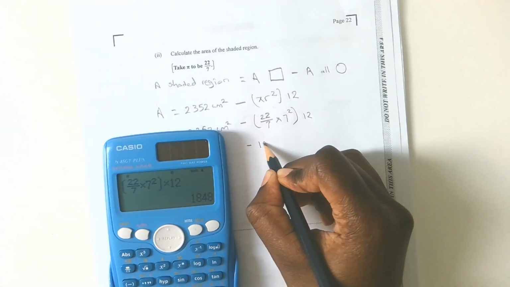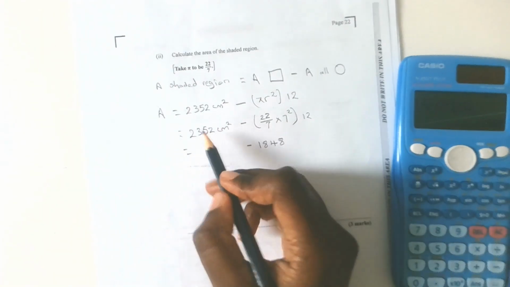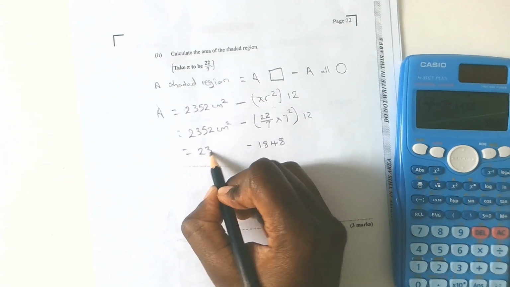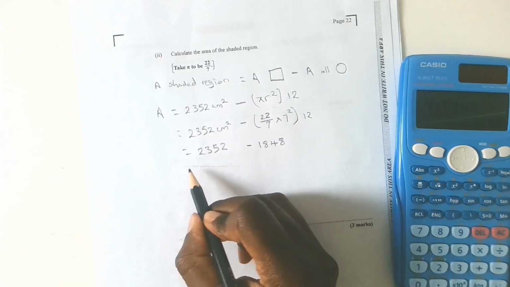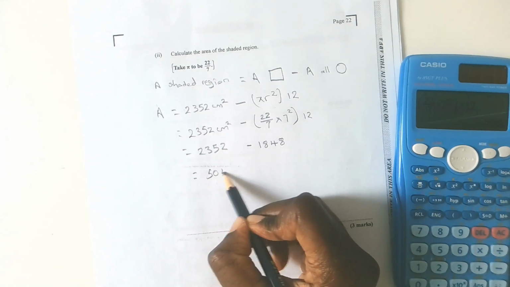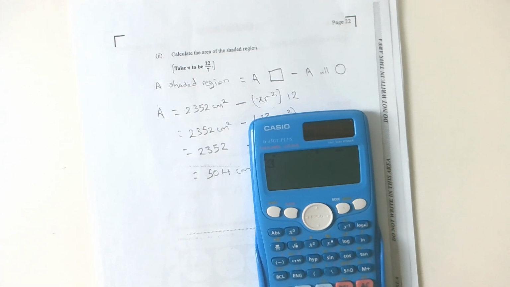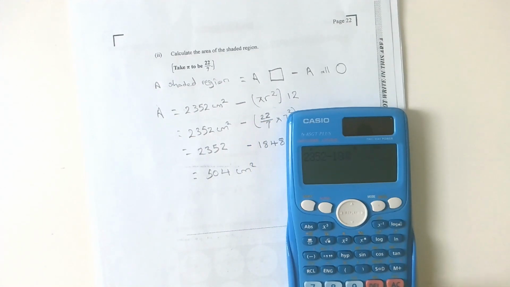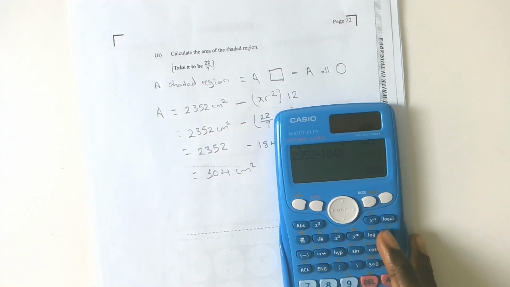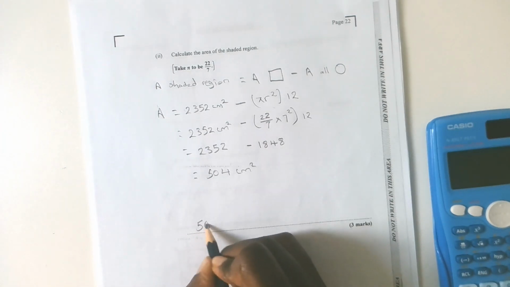1,848. And the area of our rectangle, which is 2,352, subtract that area, is going to give us a value of 504 centimeters square. 2,352 subtract 1,848 gives us 504 centimeters square. So that is how we find our answer for the shaded region.